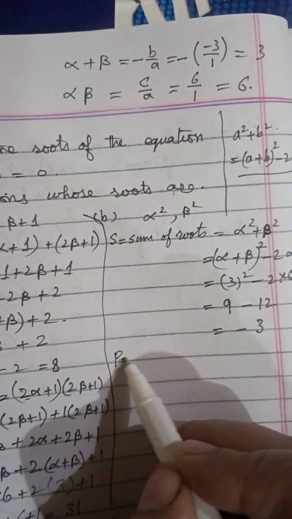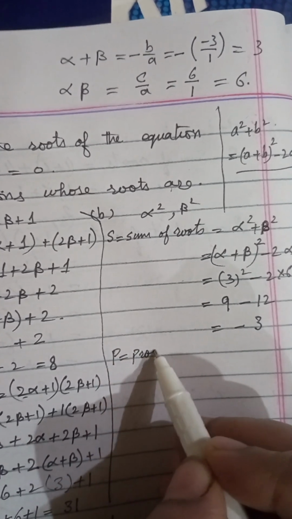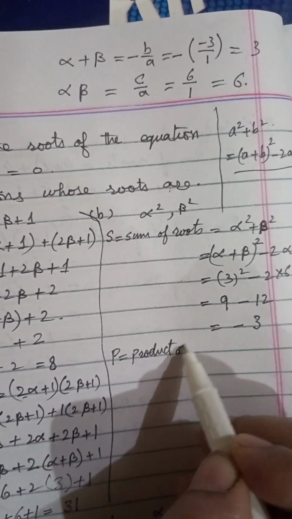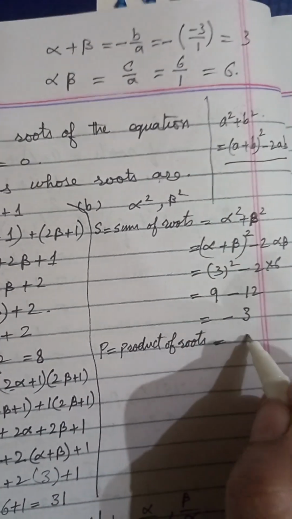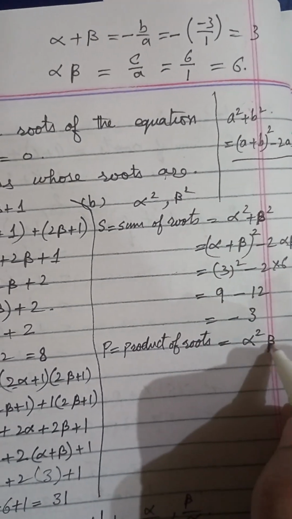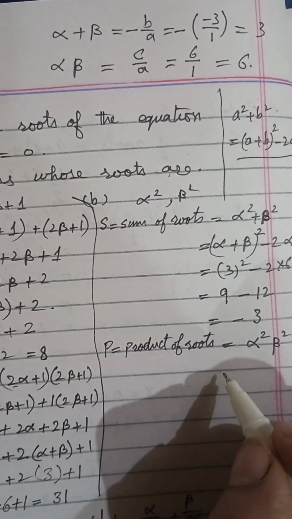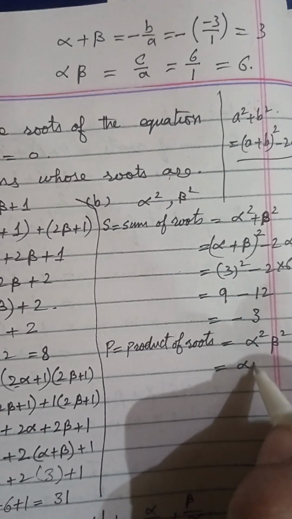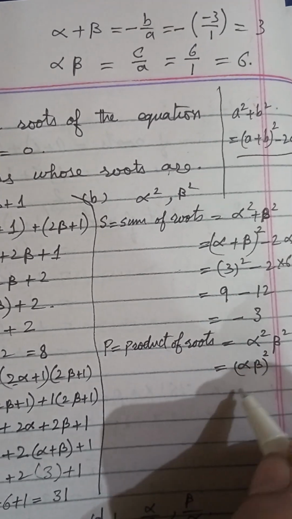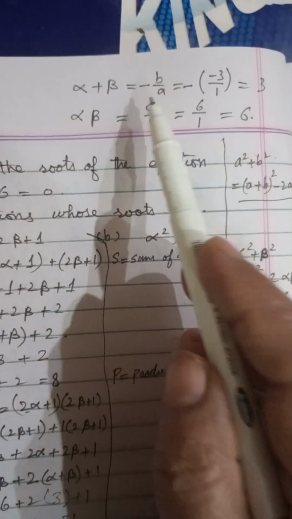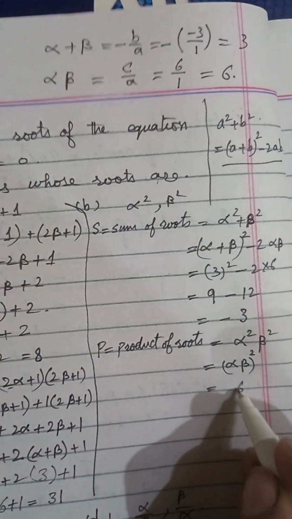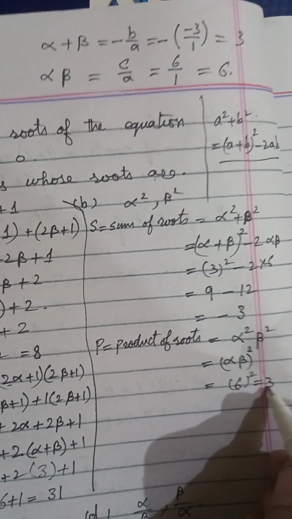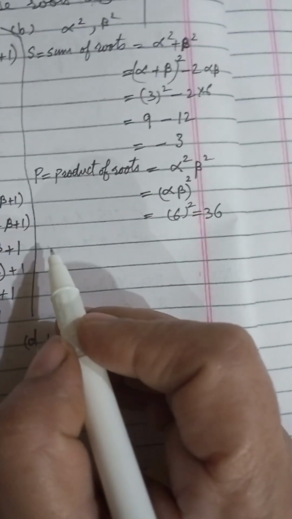Now for the product of the roots. The product of roots of the required equation is alpha square into beta square, which will be equal to alpha beta whole square. Alpha beta has value 6. 6 square is equal to 36. So the product of the roots of the required equation is equal to 36.